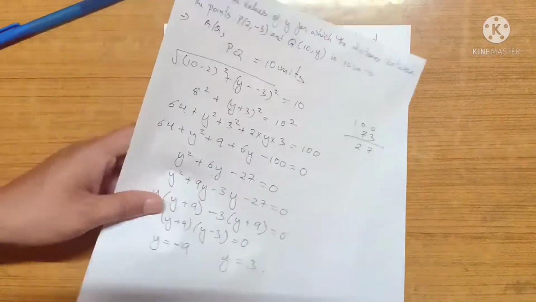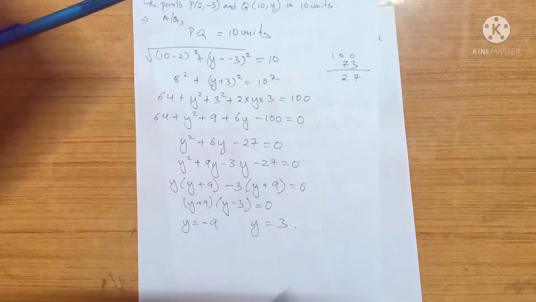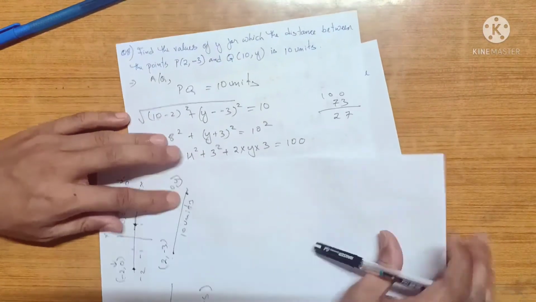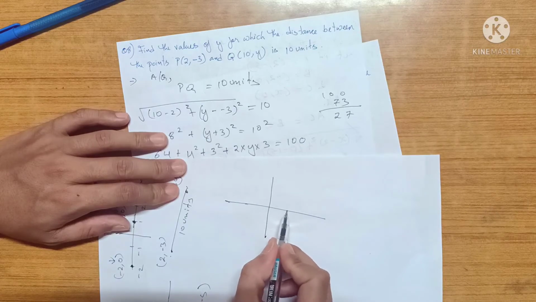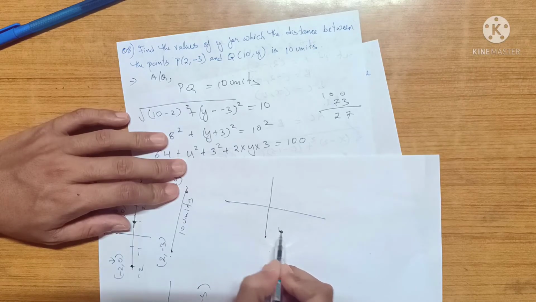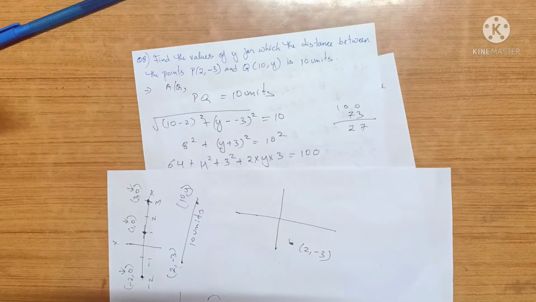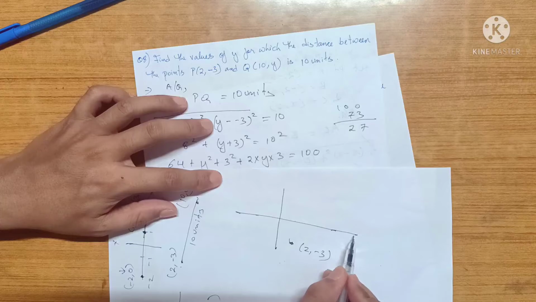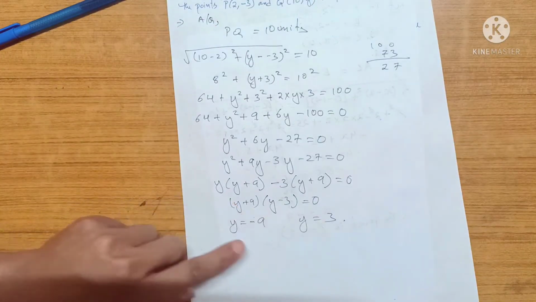Okay, in case you did not understand the concept of this answer, it's simply this. See, we've got a point, let's say 2, minus 3. 2, minus 3 is this side, I guess. And then we're getting 10 from x, let's say this 10. And on y, we're getting 3 and minus 9.